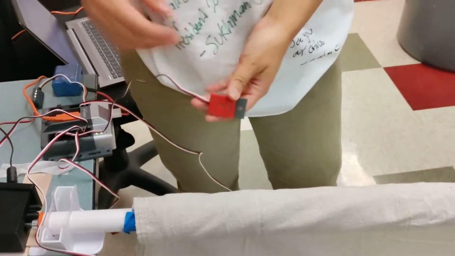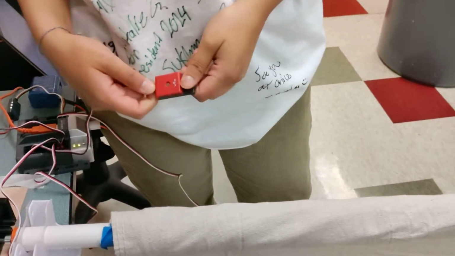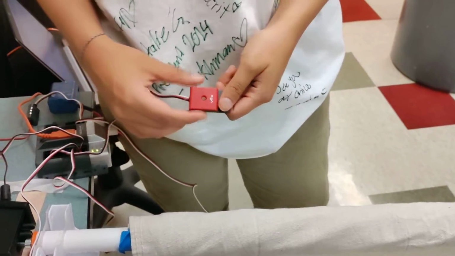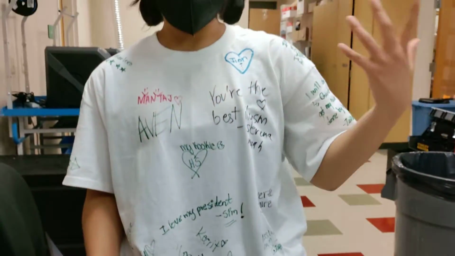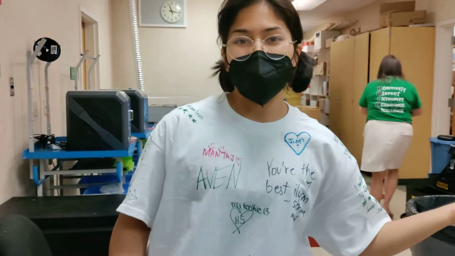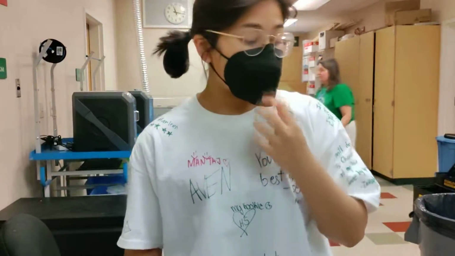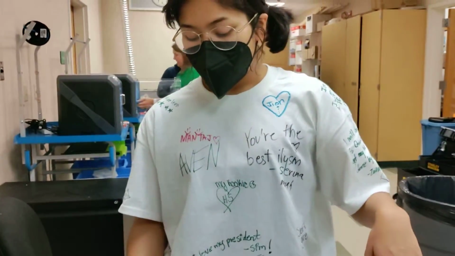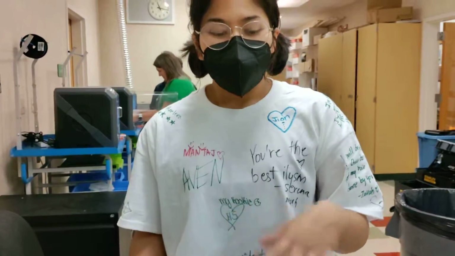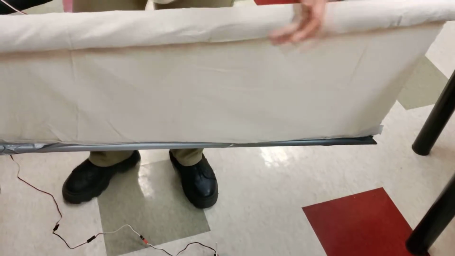And our light sensor. This is what controls our light sensor down here. If it reads a certain value, it can determine that it is day or there is no shadow, and it'll keep the curtain raised up. And if it reads a certain other value, it'll determine that it is night, and it'll hit the sensor down there and pull the curtain down.